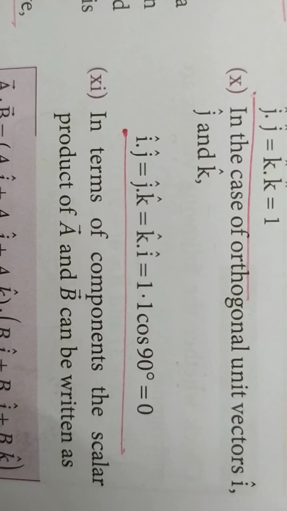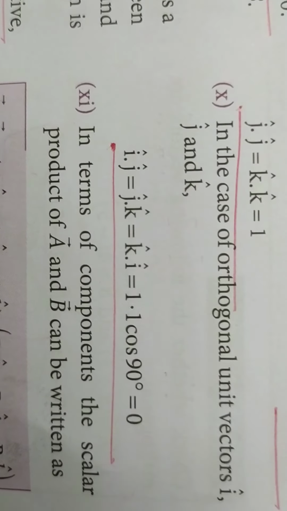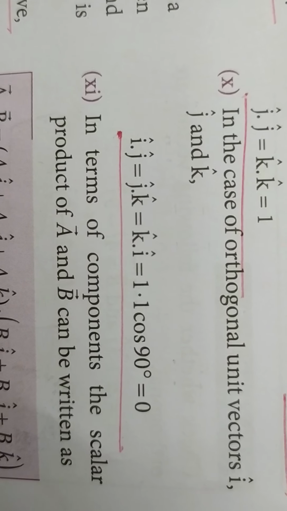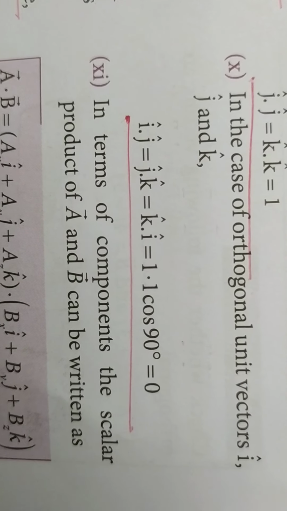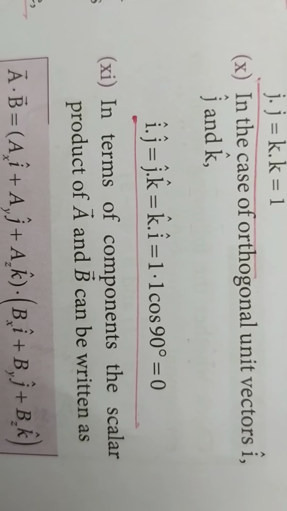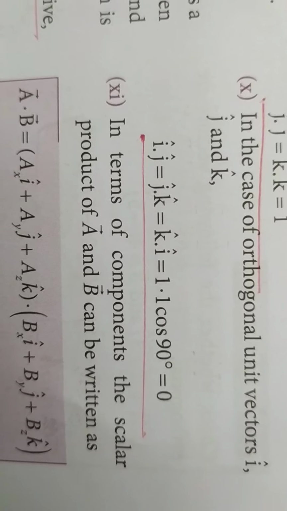Whereas in the case of orthogonal unit vectors, theta will become 90 degrees, so i cap dot j cap must be equal to j cap dot k cap, that is equal to k cap dot i cap, is equal to 1 dot 1, because for unit vectors a and b are equal to 1 and the angle gives cos 90 degrees. You know cos 90 is 0, so when you multiply the other vectors, that will become 0.